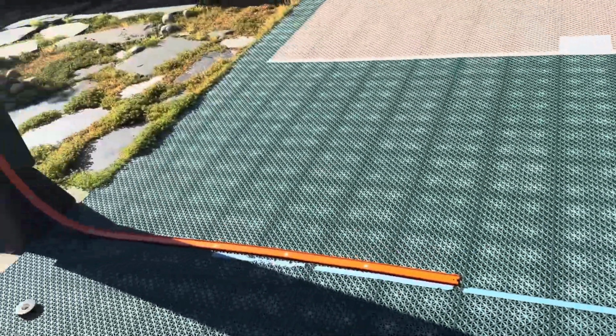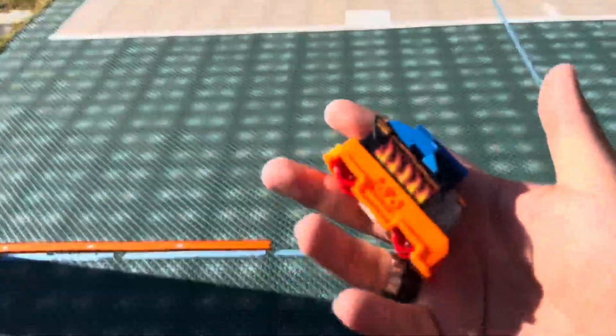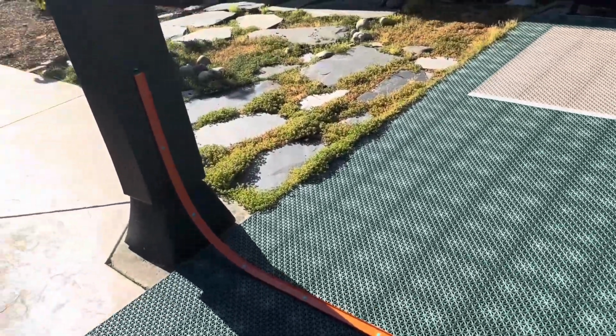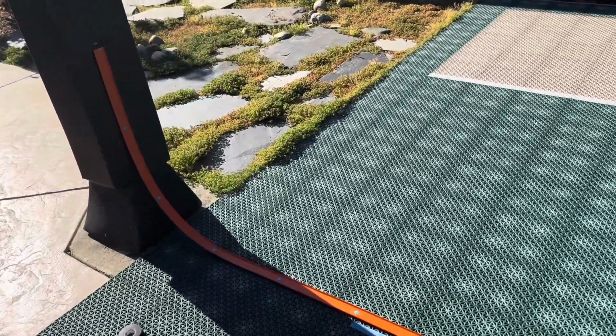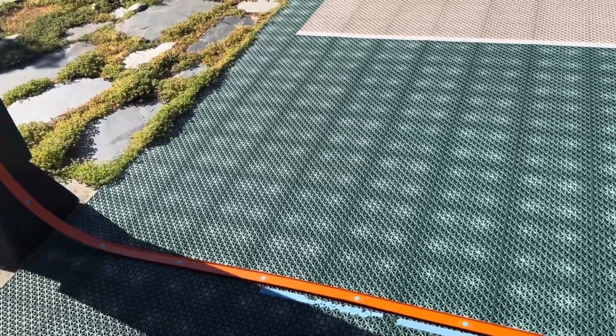Hi, my name's Aiden, and today we're going to be filming an experiment proving Newton's second law. So let's get into it. For our experiment, I have a ramp, I have a Hot Wheel, and I have weights that I'm going to be adding to the Hot Wheel. And we're going to see how changing mass and changing acceleration changes force.